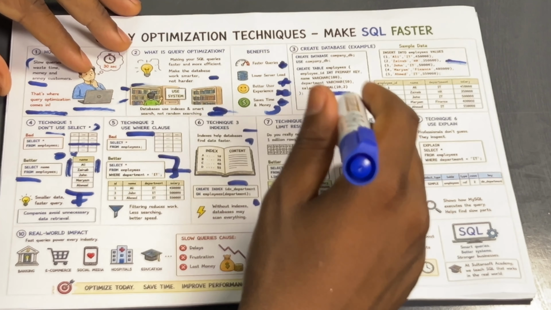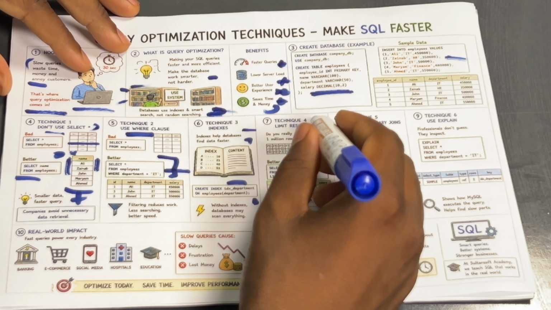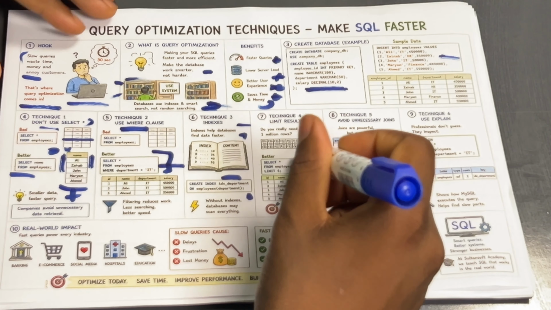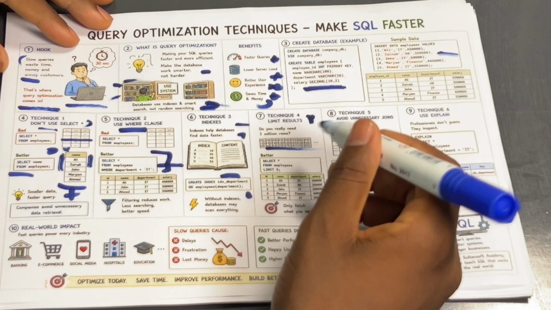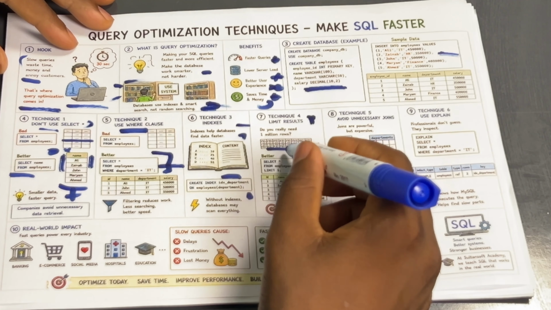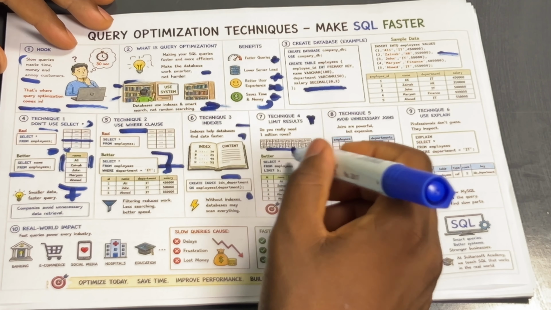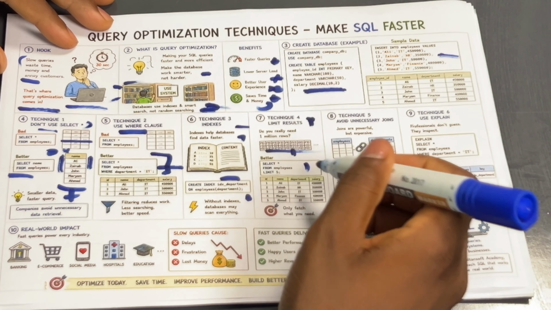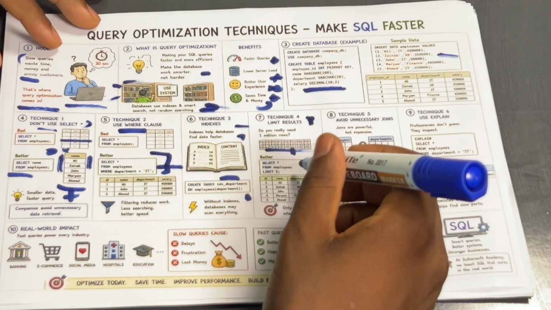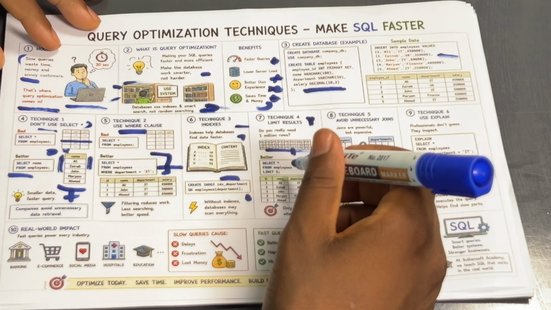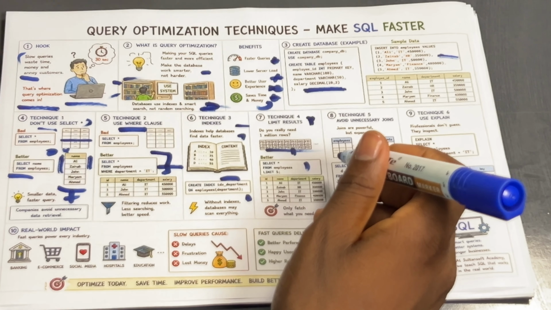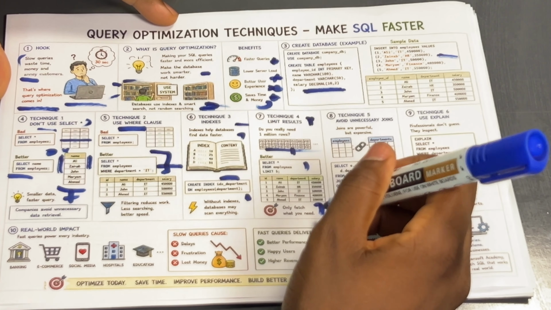Now let's move to technique number 4. Do you really need 1 million rows? Probably not. So the better way is select all from employees, limit 5. What does that mean? You are limiting to just 5 rows. So you see, it only fetches what you need.